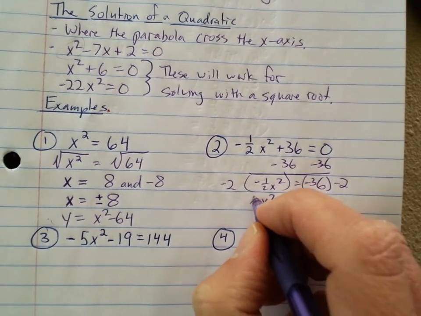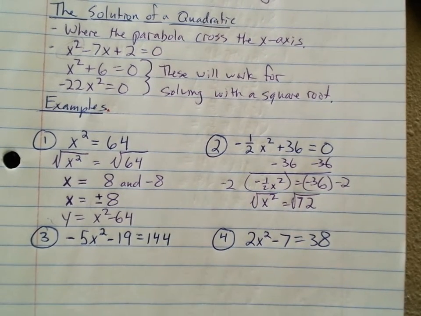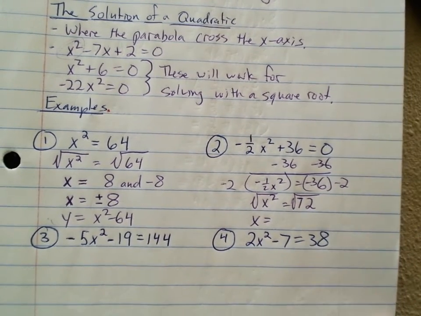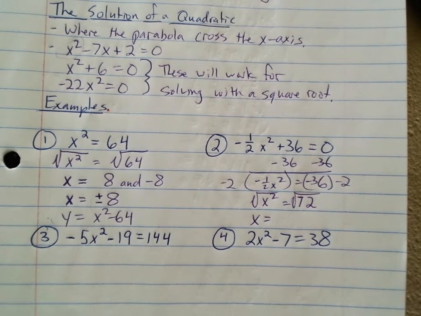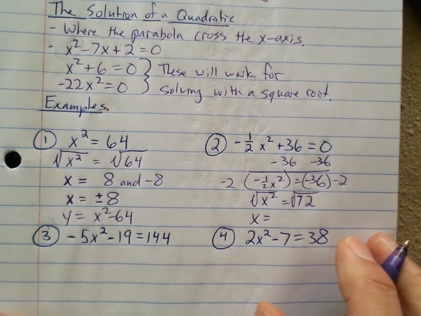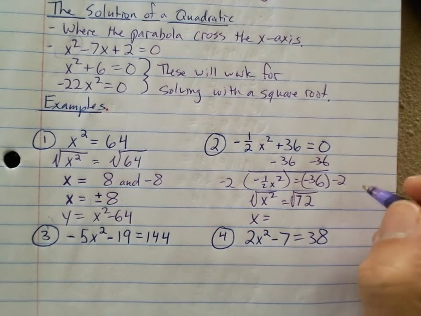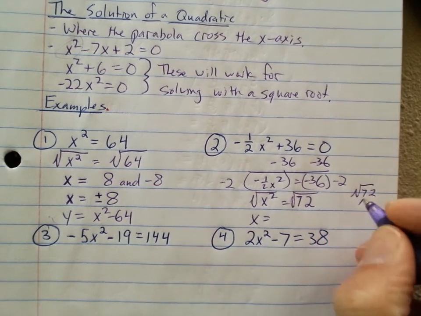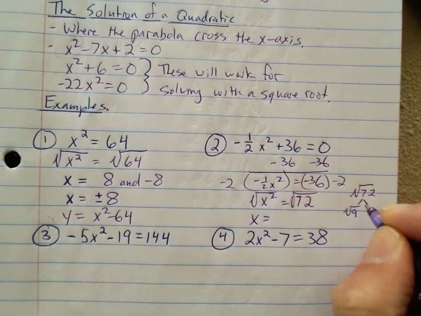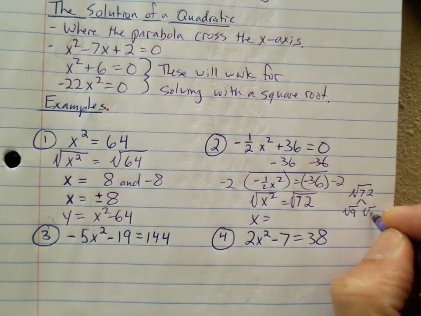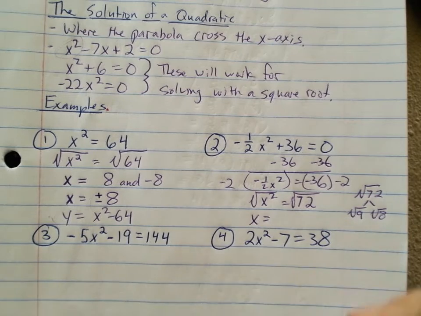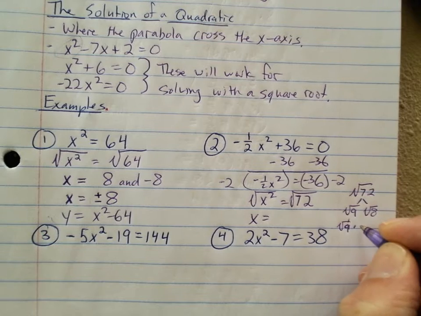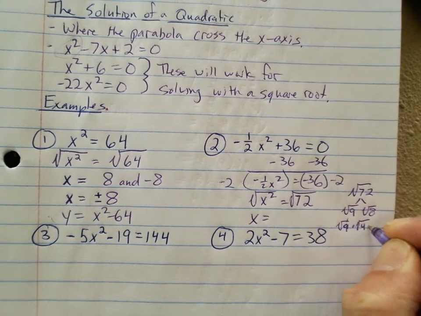And now I'm going to do the square root. So I'm going to get x equals the square root of 72. No, that doesn't work. But we have to now think about what we did last week. How do I break down the square root of 72? I can break that down into the square root of 9 times the square root of 8. I can break that down further into the square root of 9 times the square root of 4 times the square root of 2.